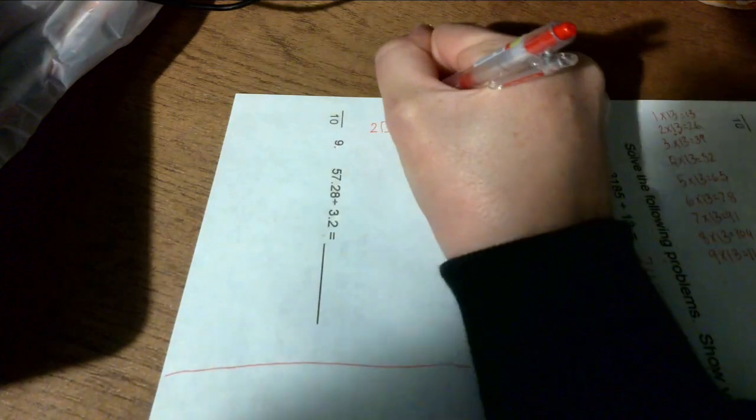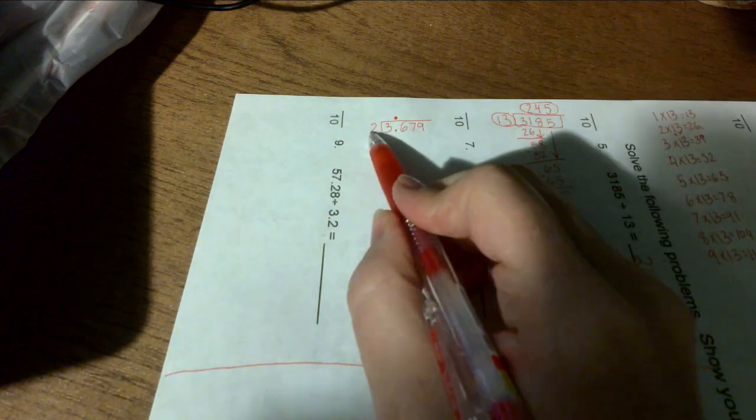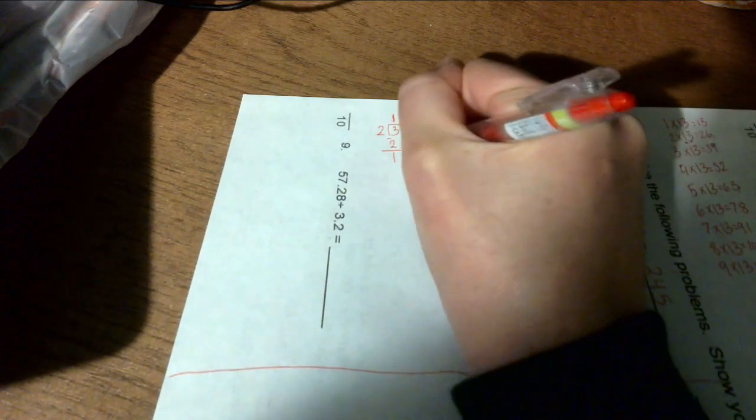You could bring that decimal point up now if you want to, or you could do it when you're jumping over the decimal point to bring down that 6. But 2 can go into 3 one time. 1 times 2 is 2. Subtract, gives you 1.